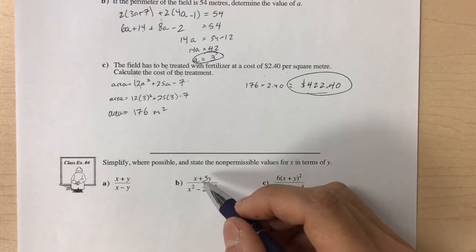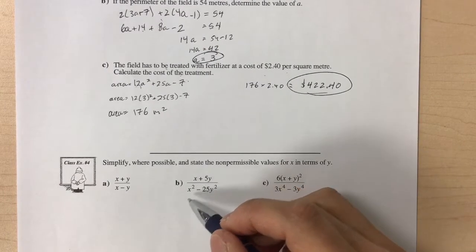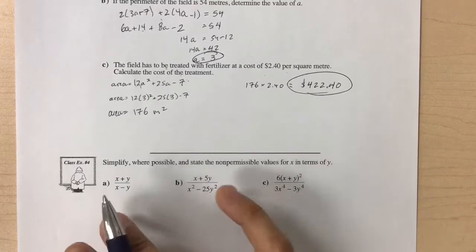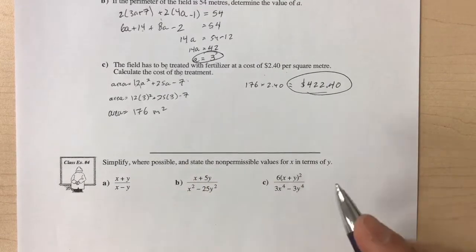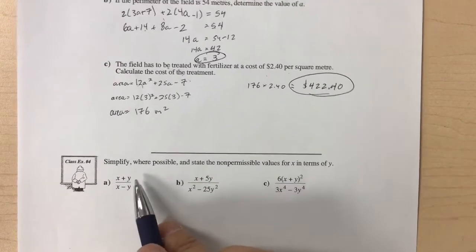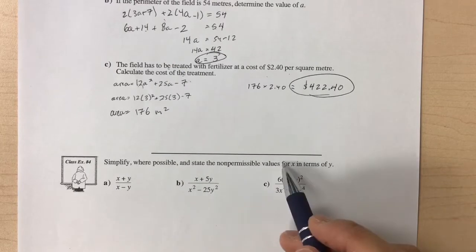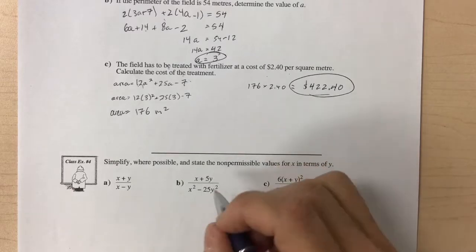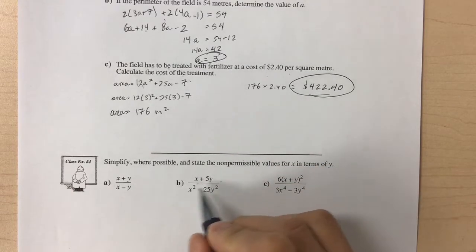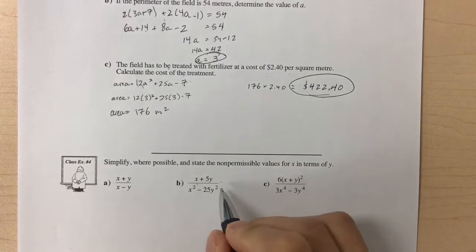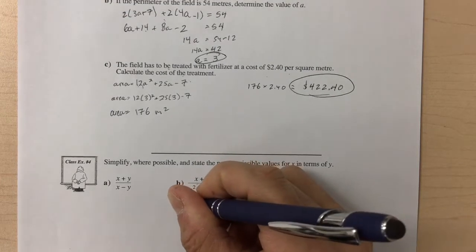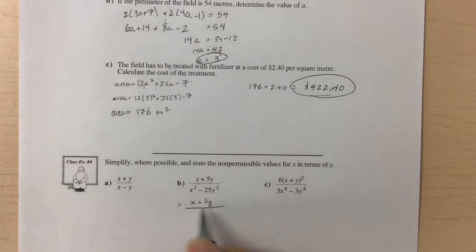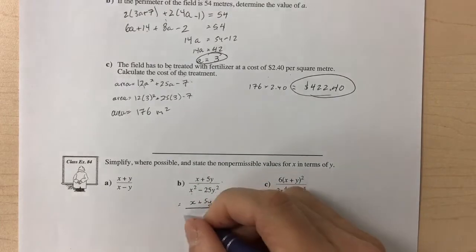Okay, our last example, we're looking at x plus 5y divided by x squared minus 25y squared. So I'll just skip these two and focus on one of them for now. But again, we want to simplify where possible and say the non-permissible values for x in terms of y. Well, first of all, if we simplify this, x plus 5y, can't do anything with, but here we have a difference of squares.